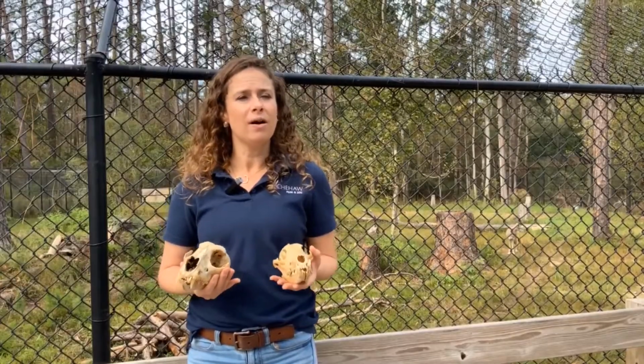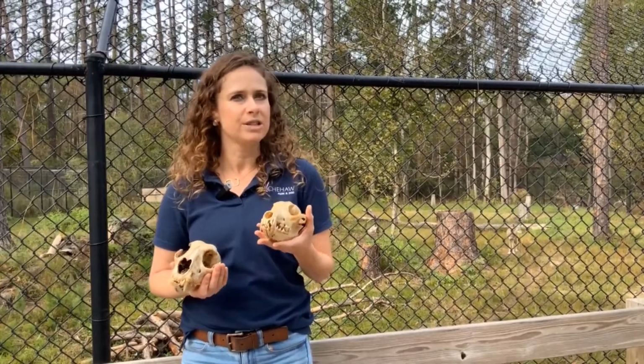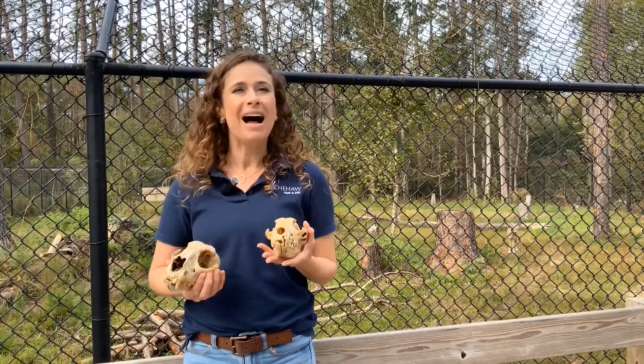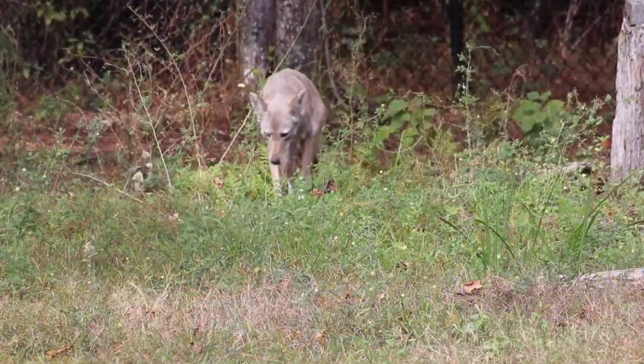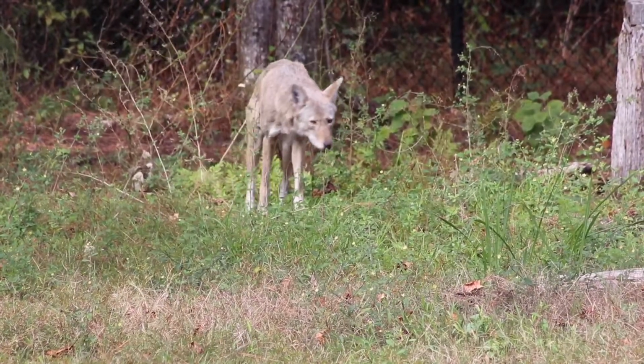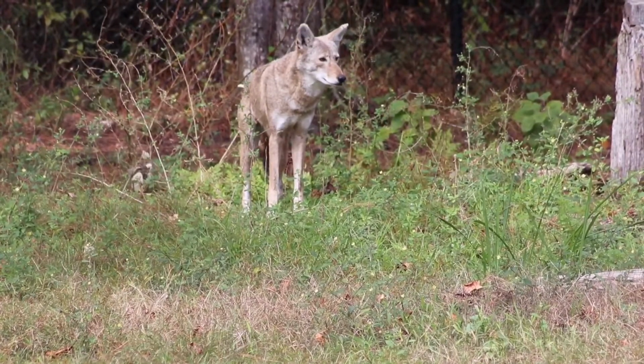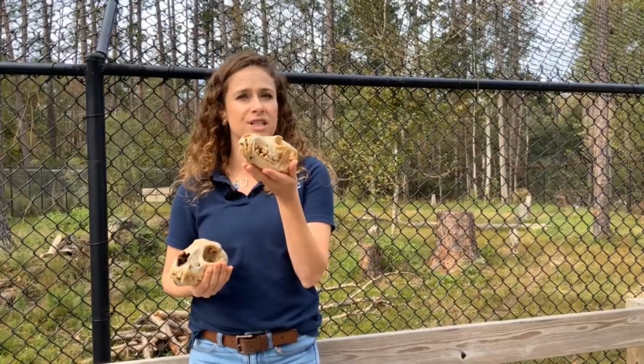We have carnivores like seals. We have carnivores like a skunk, like a little ferret. We have carnivores like your cats, your bobcats, your servals. Then we also go into our dog-like animals, maybe our animals like wolves, coyotes. Behind me is one of my favorite carnivores that we have here at Cheehaw. We actually have a red wolf back there. And what I'm holding in my hand is a red wolf skull.